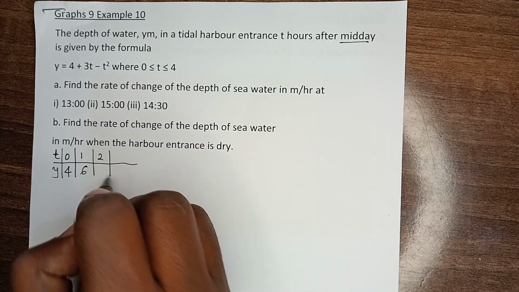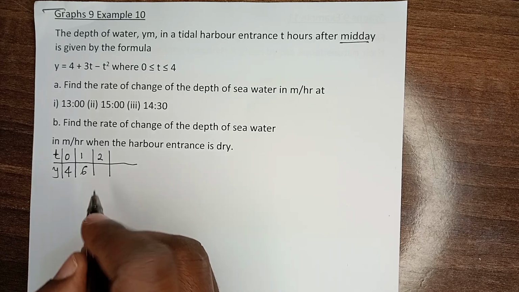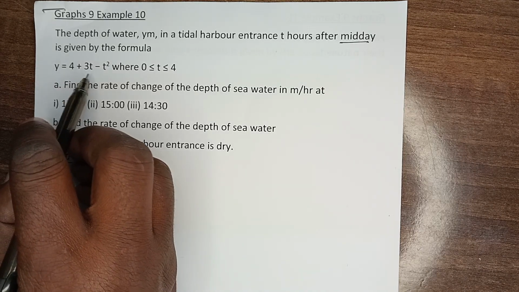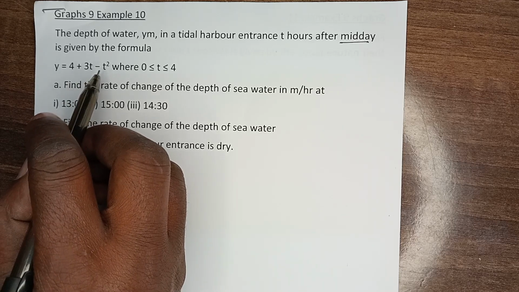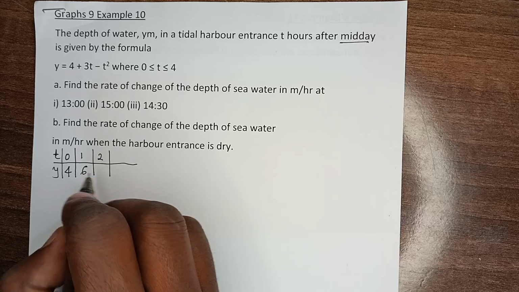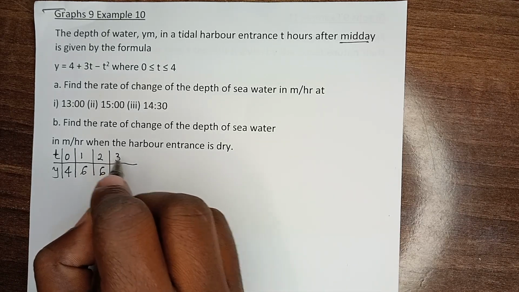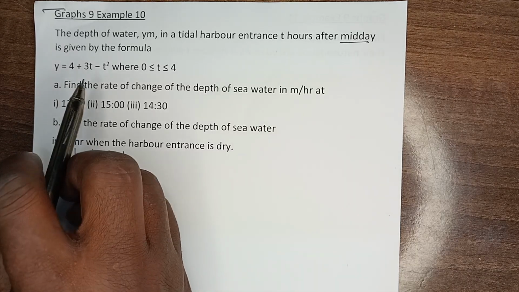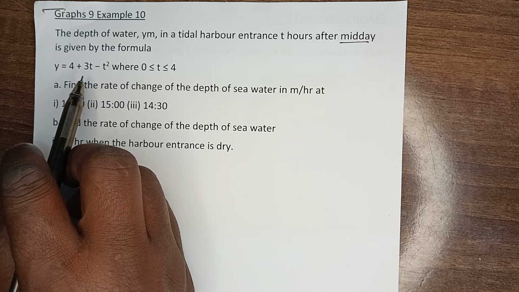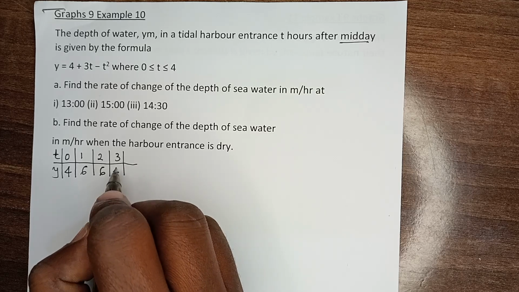When t is 2 hours after midday, that is at 14 hours, we have 4 plus 6, because t is 2. That is 4 plus 6, 10. 10 minus 2 squared, which is 4. Again, we get a 6. When t is 3, we have 4 plus 9, that is 13. 13 minus 3 squared, which is 9. 13 minus 9 is 4.